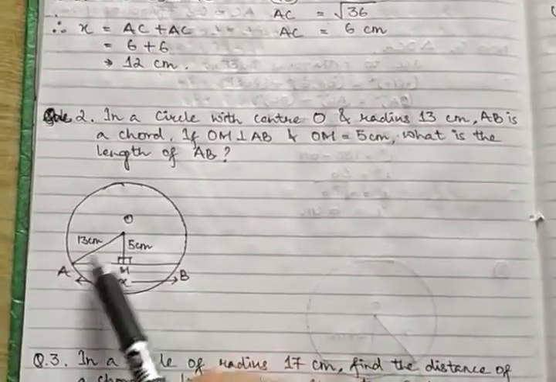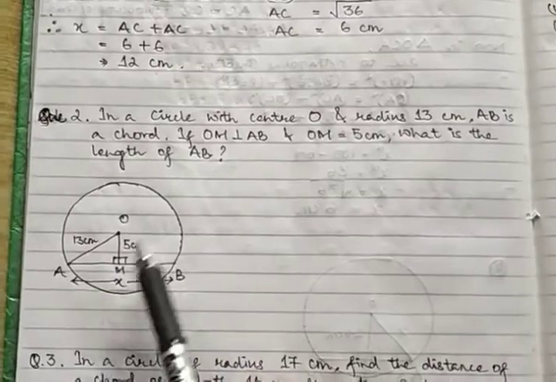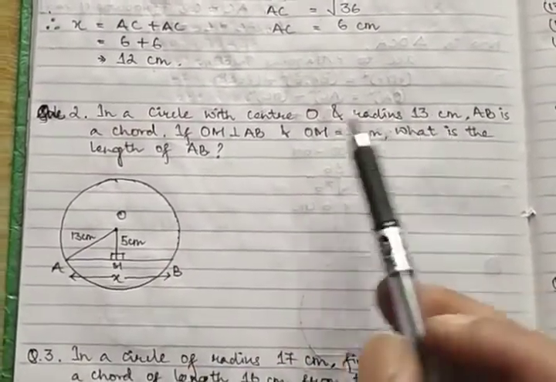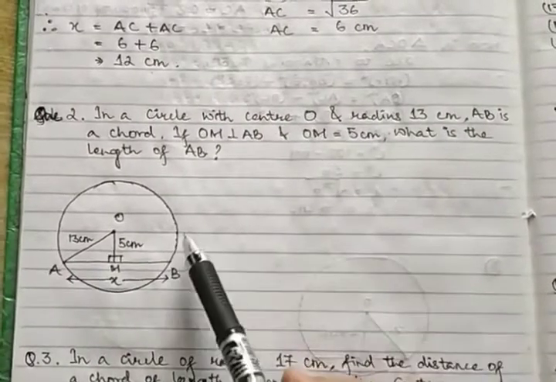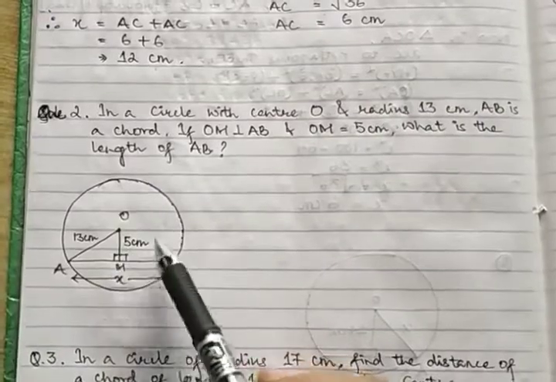So I need to join O and A, or you can join O and B as well. It will be similar, isn't it? So OA equals 13 centimeters. That is the radius. And OM equals 5 centimeters. OM, the length of the perpendicular line, is given as 5 centimeters.